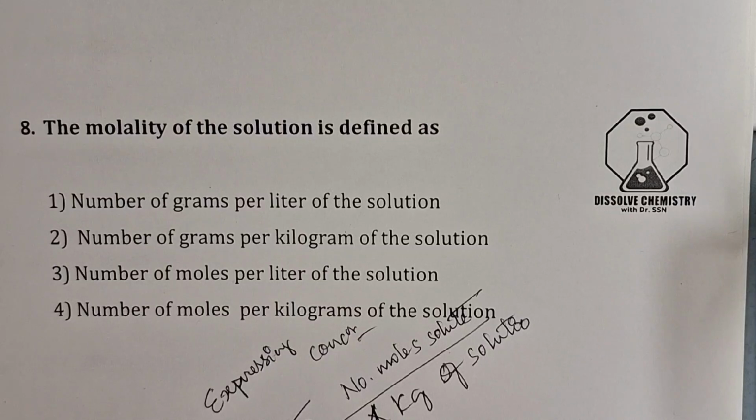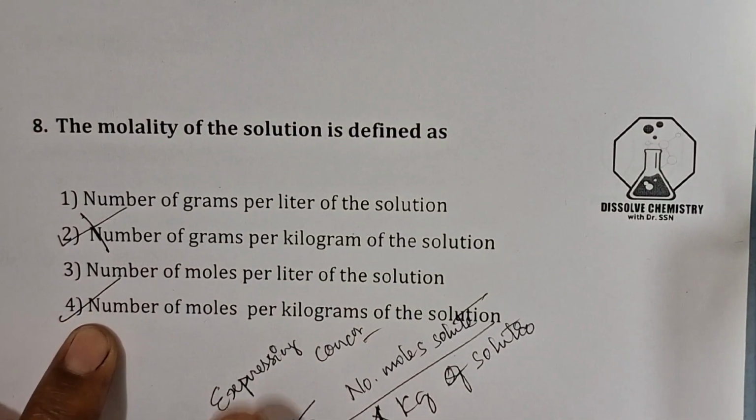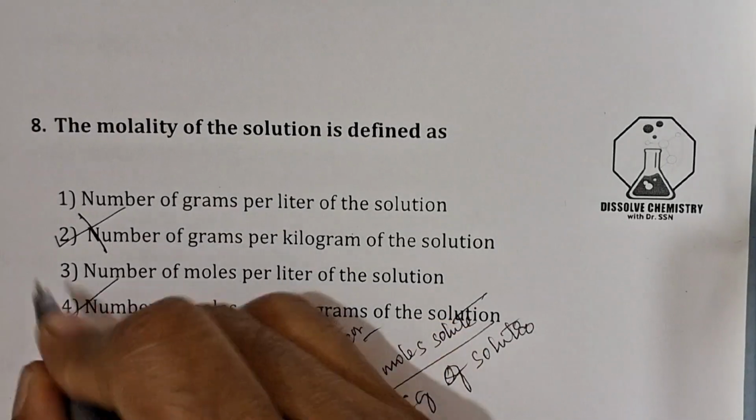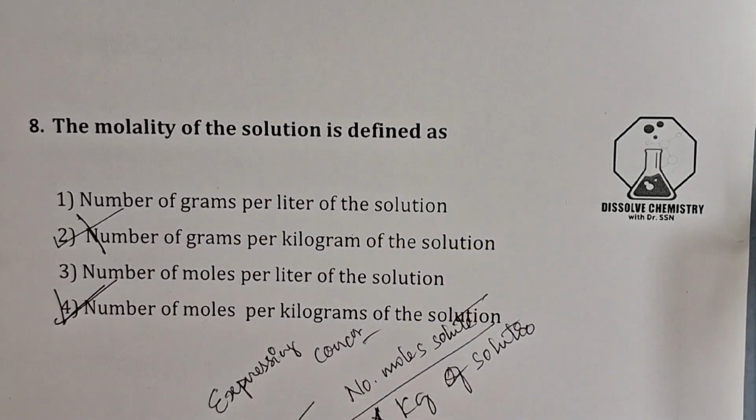The fourth option, number of moles per kilogram, is the right option you can choose.